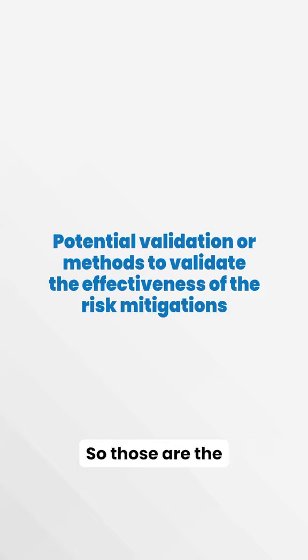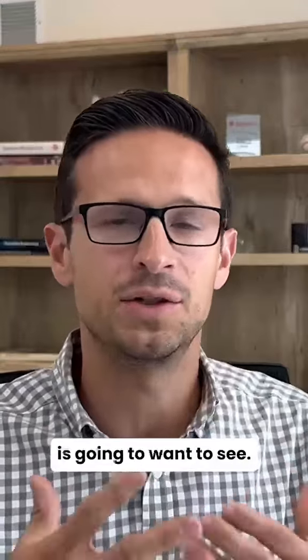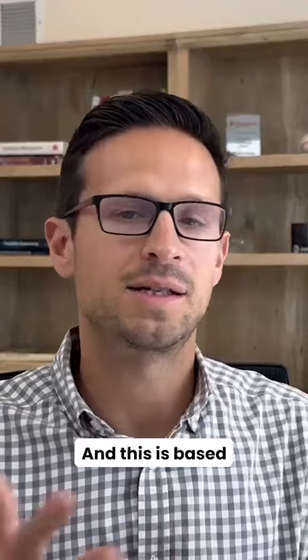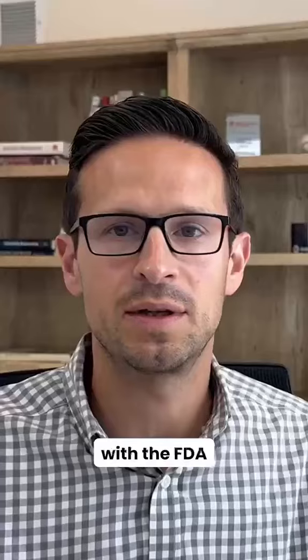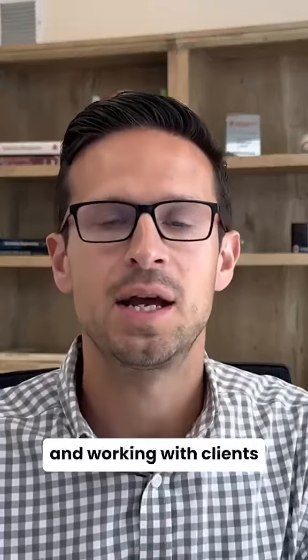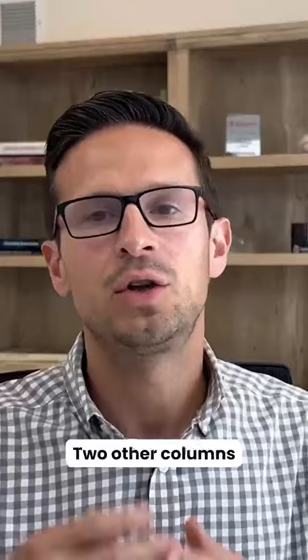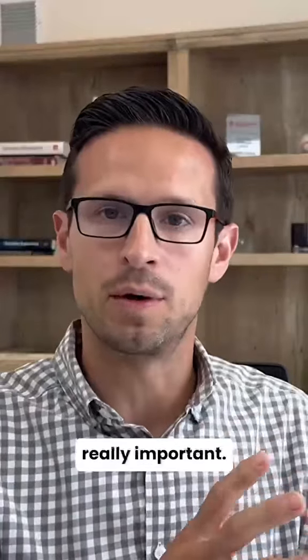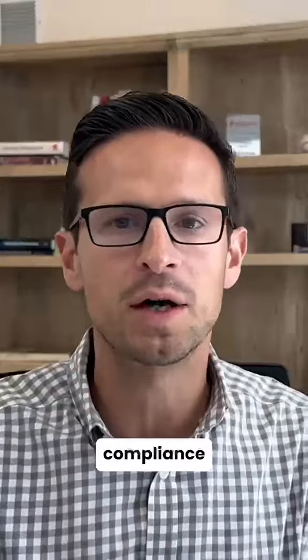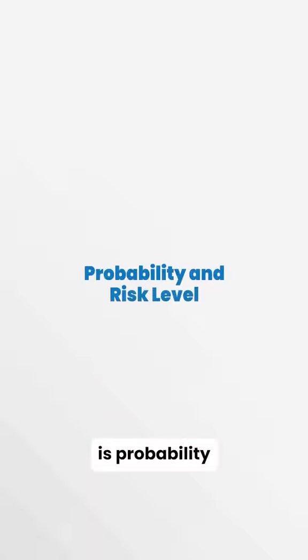So those are the 8 columns that the FDA is going to want to see, and this is based on recent meetings with the FDA and working with clients and seeing the different responses from the FDA and doing pre-subs, etc. 2 other columns that are really important, more for the ISO 14971 compliance, are probability and risk level.